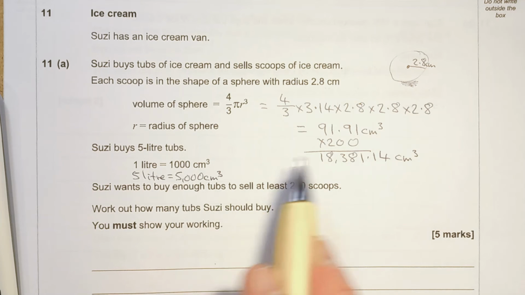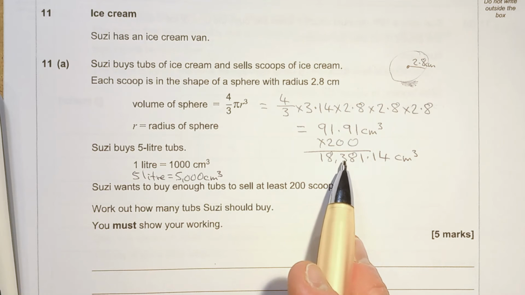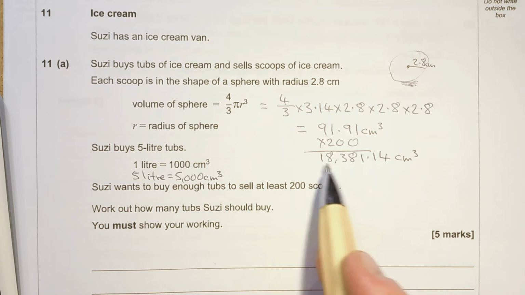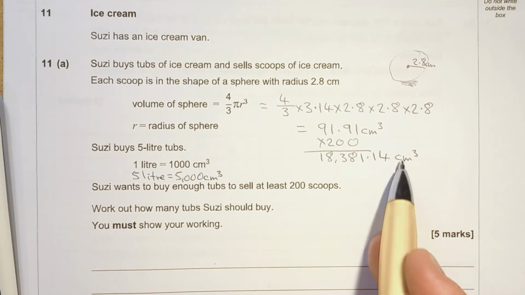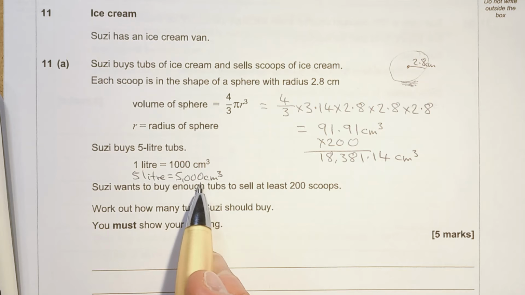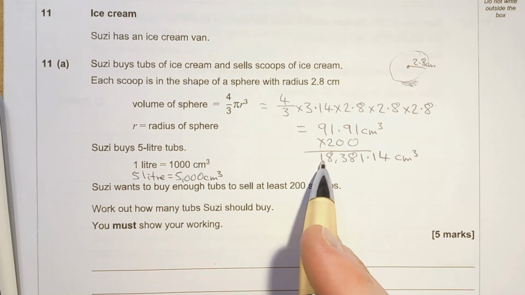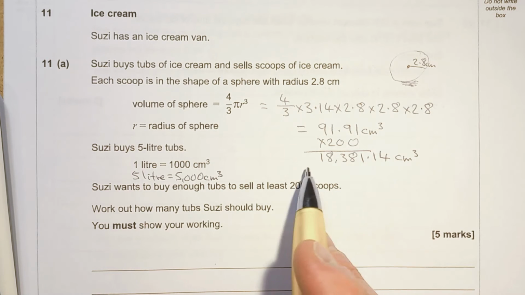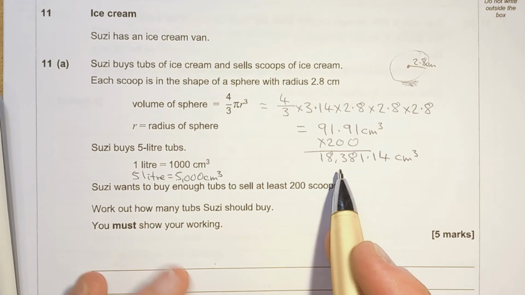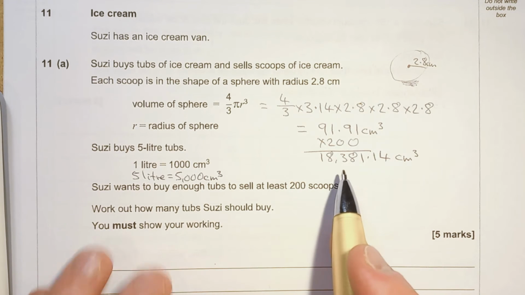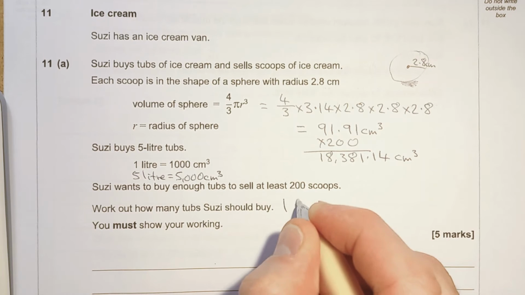How many 5,000s are going to fit into this? The best way is to divide 18,381.14 by 5,000. But you can do it visually: 5,000, 10,000, 15,000, 20,000. I think I'm going to need four tubs there. But let's do it this way.